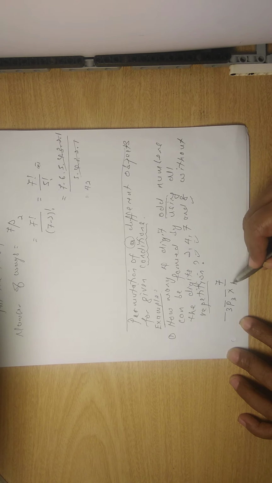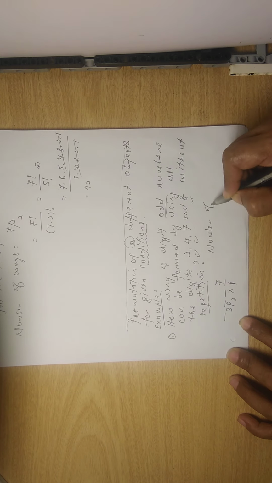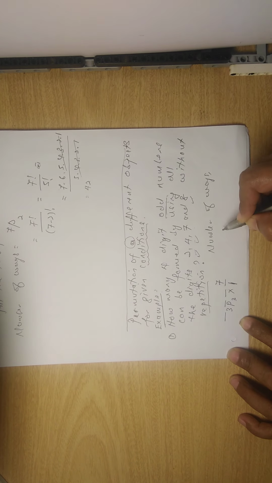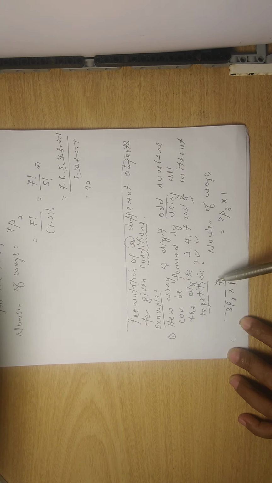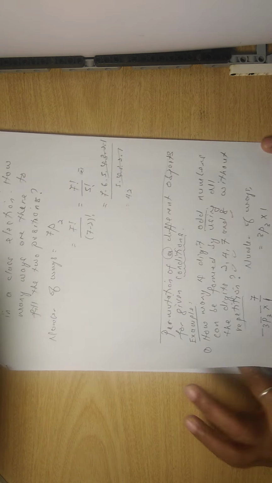Times this one choice. So the number of ways would be 3P3 times 1. The 1 is here just to show that for the fourth placing, there's only one way of arranging it. So 3P3 gives you 6, times 1 is 6. So you've got 6 different ways of arrangement.